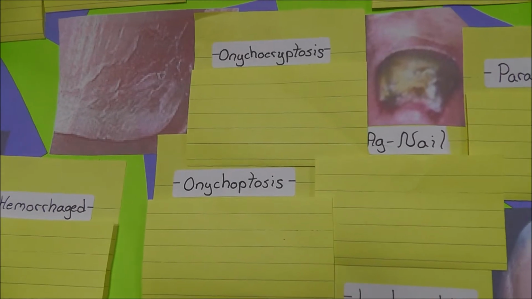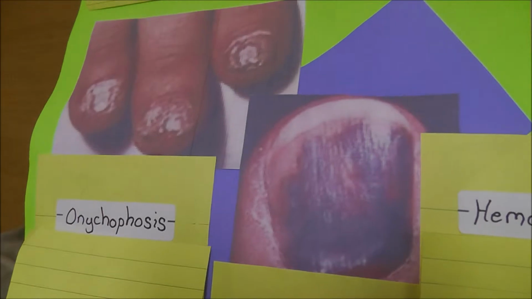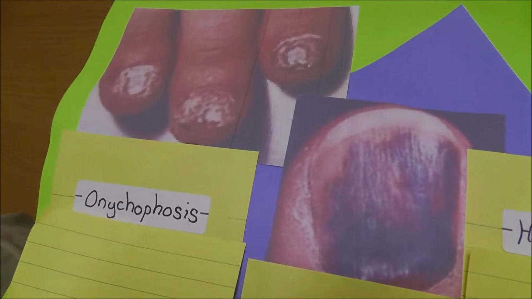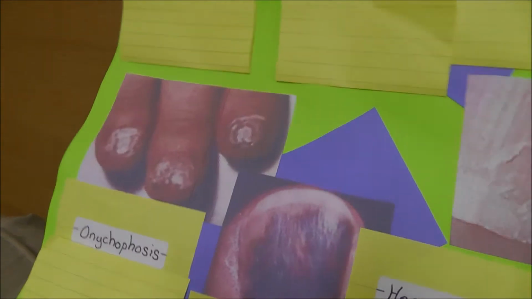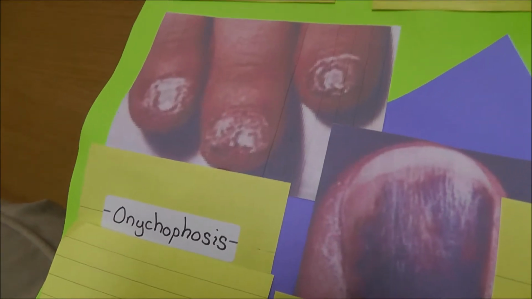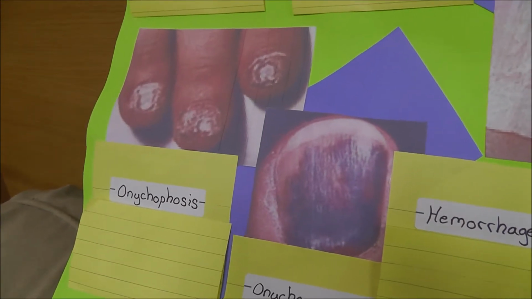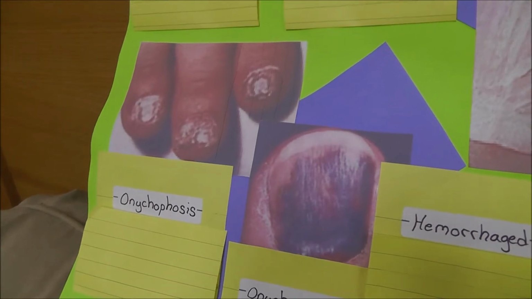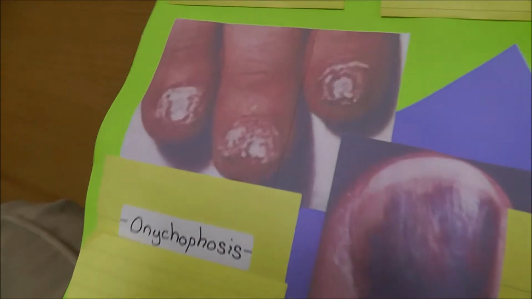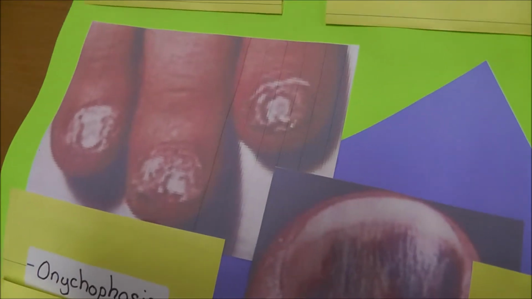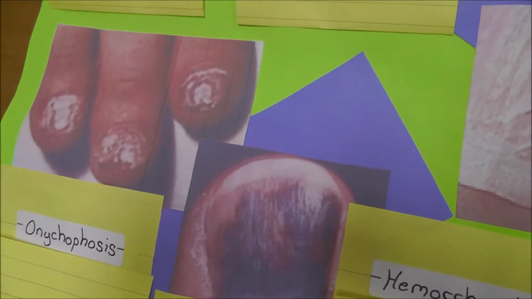So I'm going to kind of jump over the other side of the board from onycryptosis to onychrophosis, which is the overgrowth of keratin. It's kind of hard to tell in that picture, but it's the overgrowth of keratin. This can be caused by malignant cancer, environmental issues, chemicals. Definitely do not treat this type of nail. Definitely recommend them to a physician.